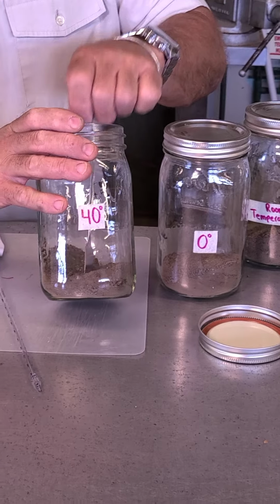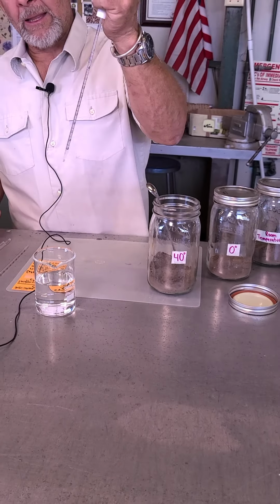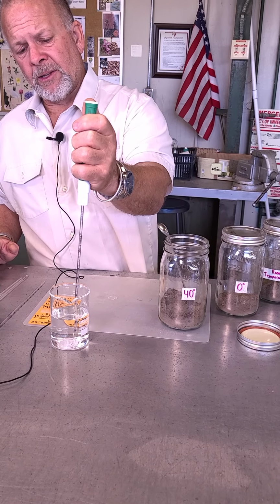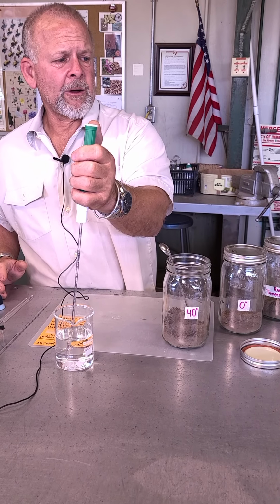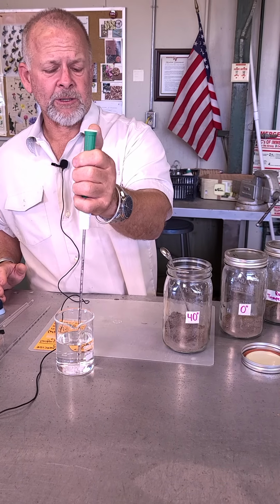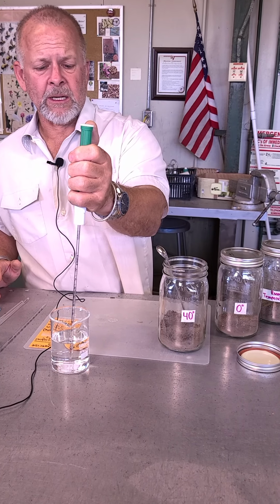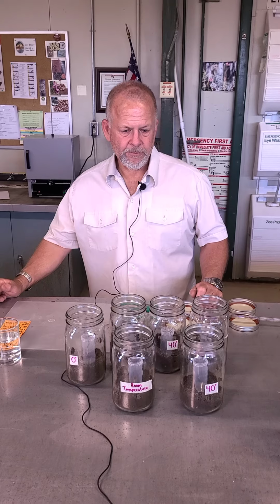I'm going to probably add a little bit more, but what I'll end up doing is adding the exact same amount to each one of these microcosms. Then, when I get all this added, I'll come back and put in the sodium hydroxide traps, the carbon dioxide traps, that will act as a carbon dioxide trap. I'll put those in there, we'll get those set up, and you can see what that looks like. So we'll be right back.